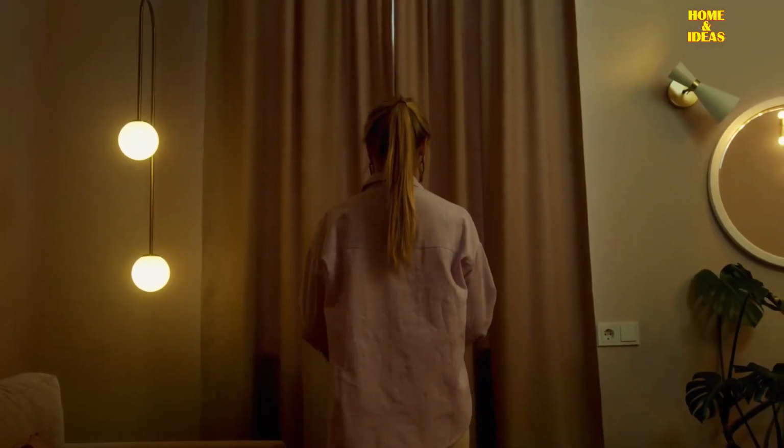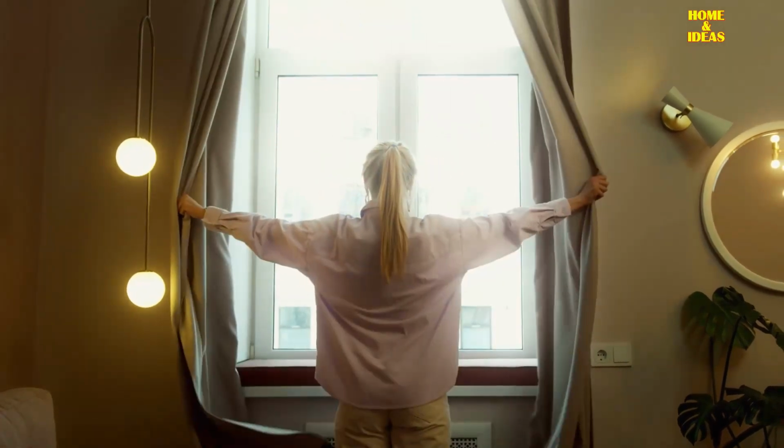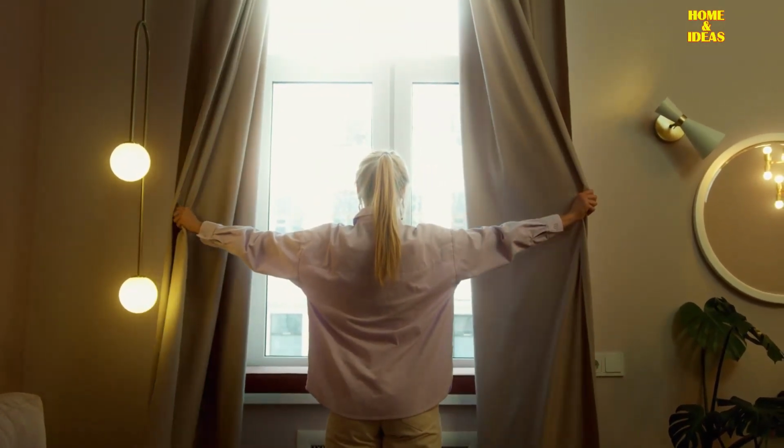This video will talk about the purpose of window treatments, types, materials, styles, and several other options. All parts of this video are very important for you to understand thoroughly.